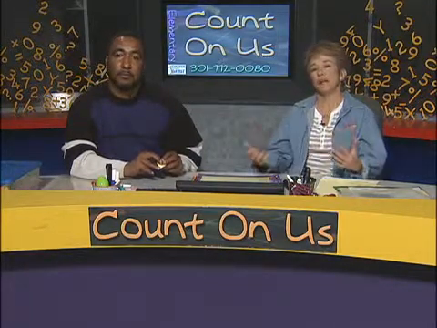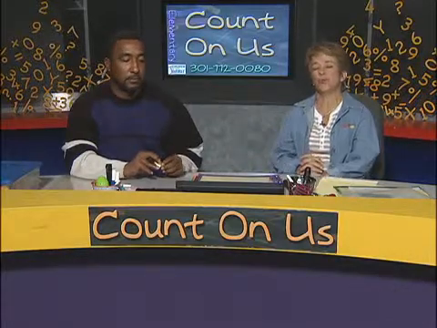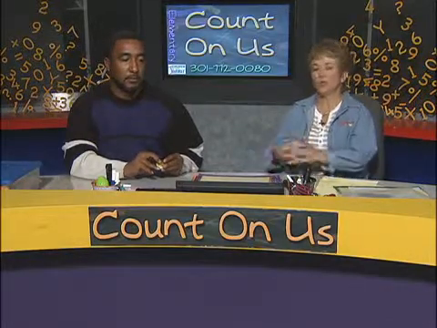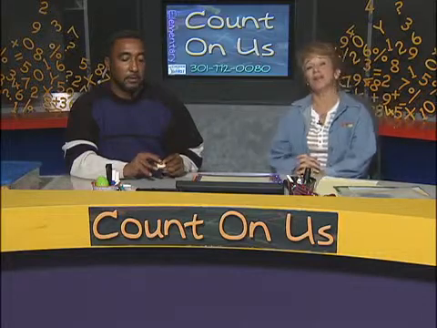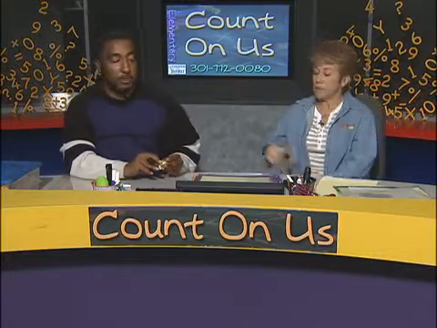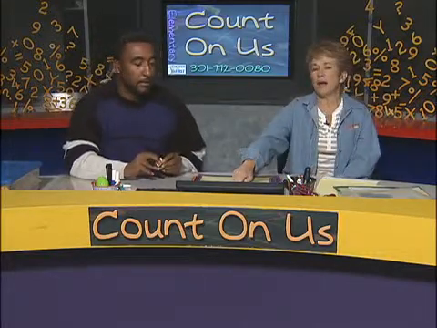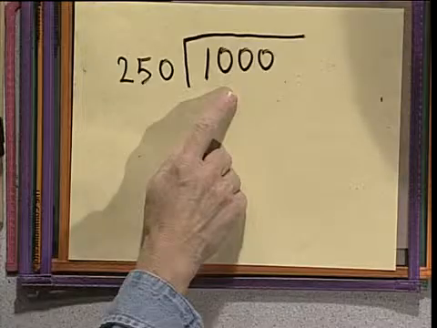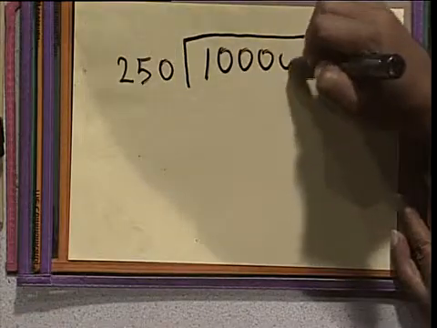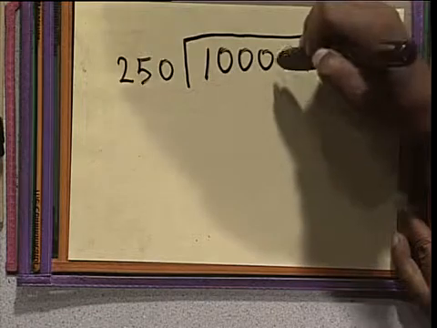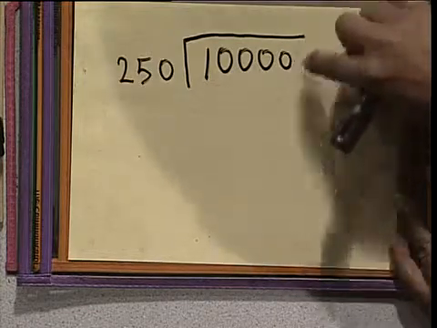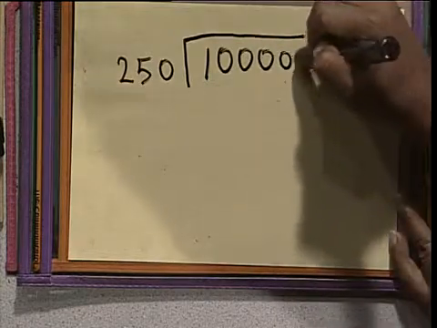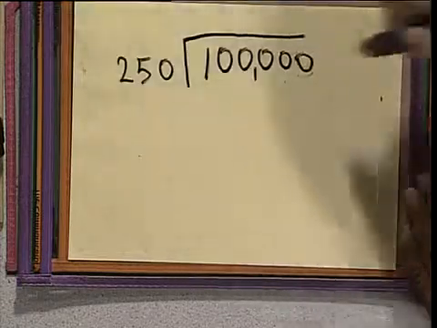What kind of tool would you use to solve a problem like this? I don't really know. Technology? When we have big numbers, we usually use calculators for those. I do too. But what was your first number? Was it 1,000 or 100,000? 100,000.